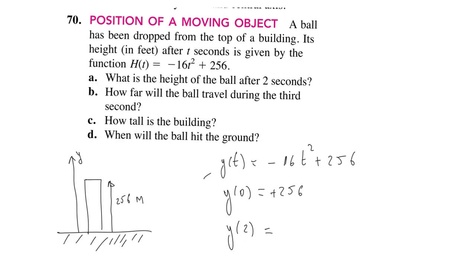Easy, replace t by 2 and it will be minus 16 times 2 squared plus 256. And because 16 appears here, it should be in feet. This is feet per second squared. So it's 256 feet. This unit should be feet.